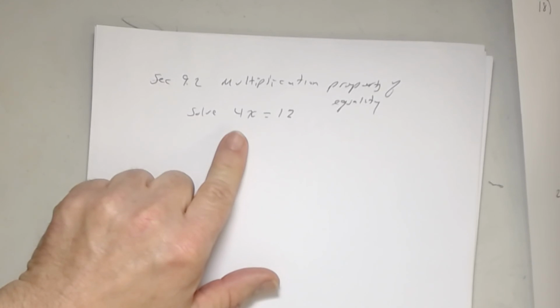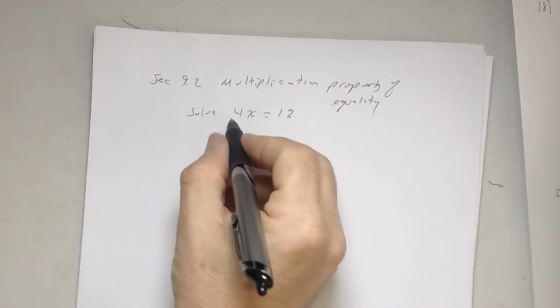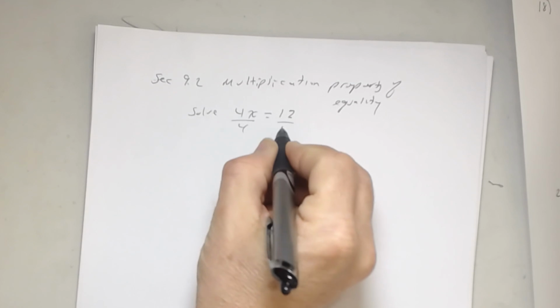So, just like we're talking about, the opposite of addition is what? Subtraction. The opposite of subtraction is addition. The opposite of multiplication is division. So I'm going to divide both sides by 4. And then you simplify. Now, I'm not using the word combine like terms because that's not what's happening here. Combine like terms is when you use the addition property of equality. Here I'm using what property? Multiplication property.